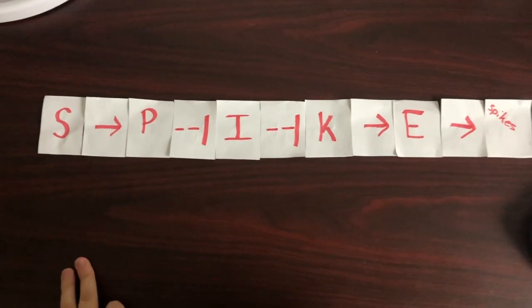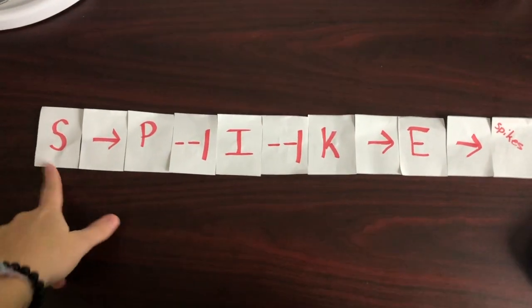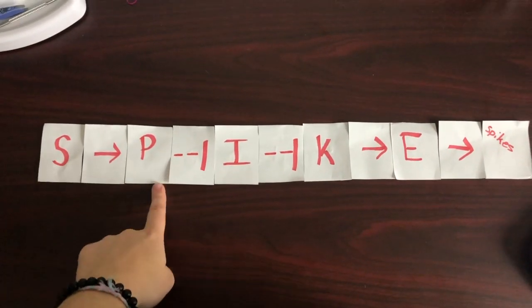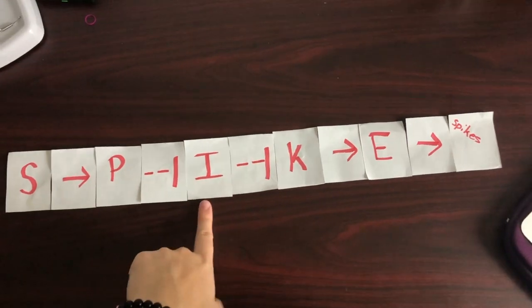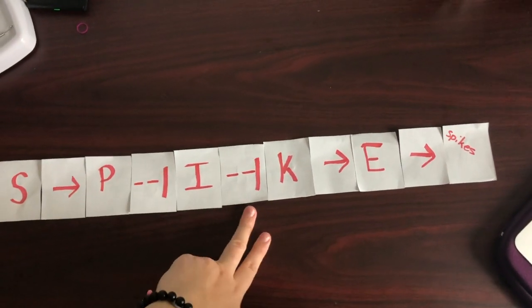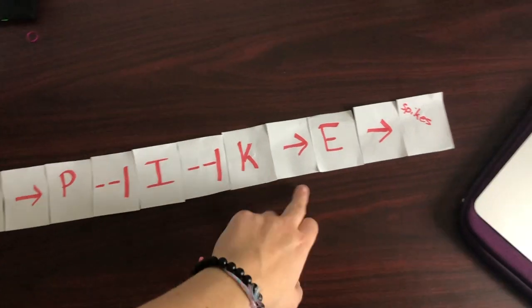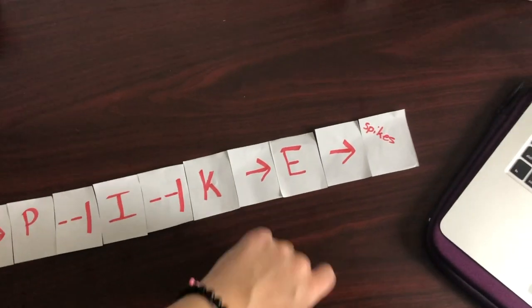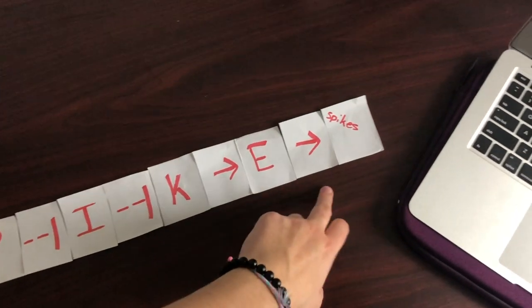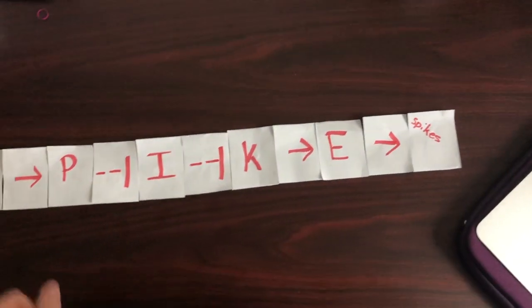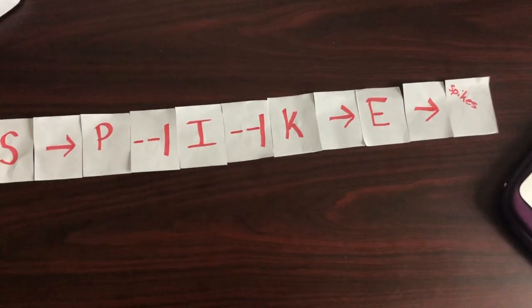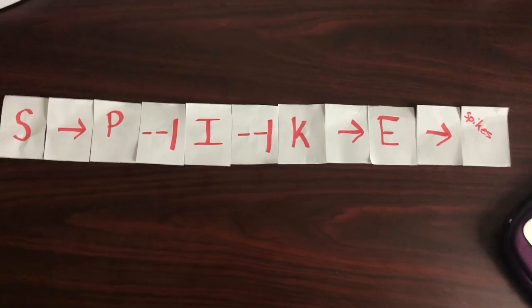So as you can see with this network, the S gene produces the P gene, which inhibits the action of the I gene, which would inhibit the action of the K gene, and K produces the E gene, and E transcribes spikes. So the first question is, what would happen if there was a wild type?